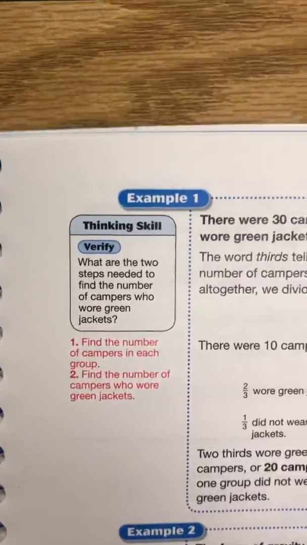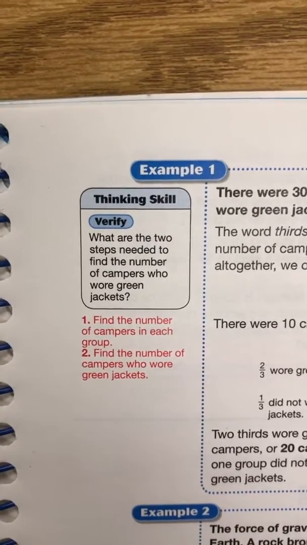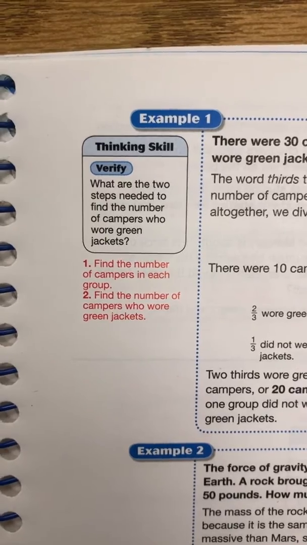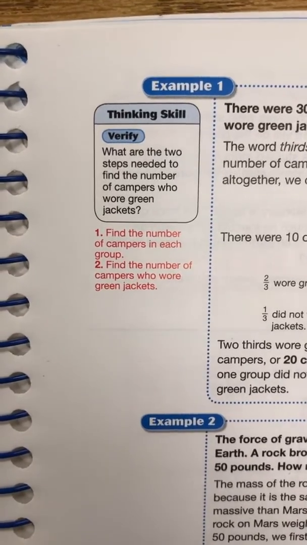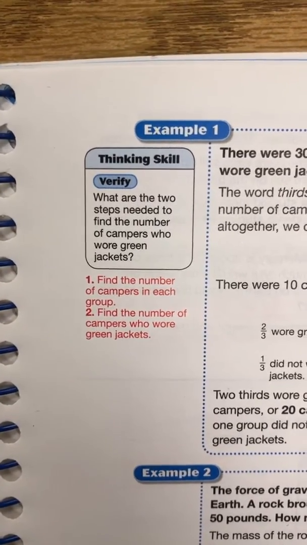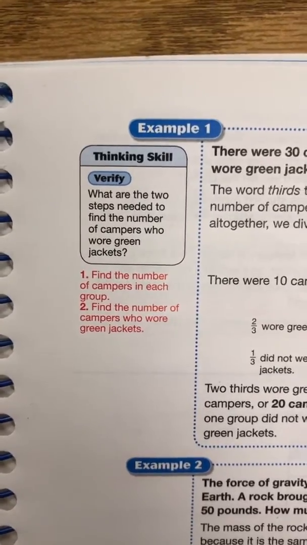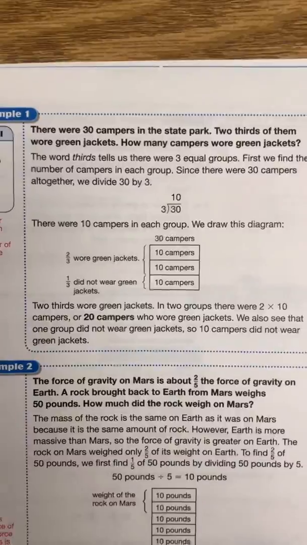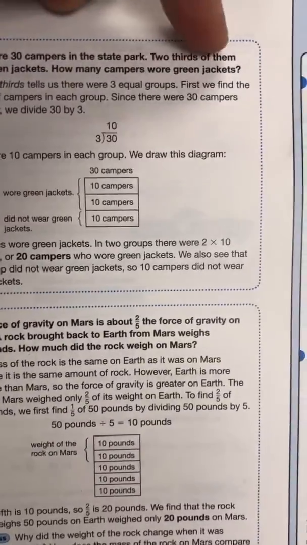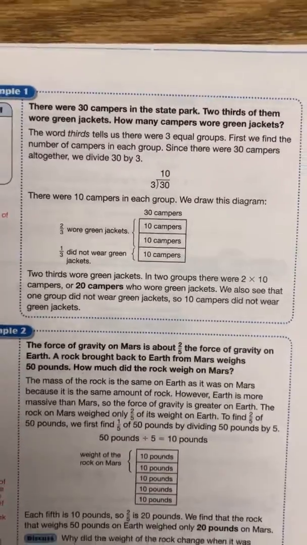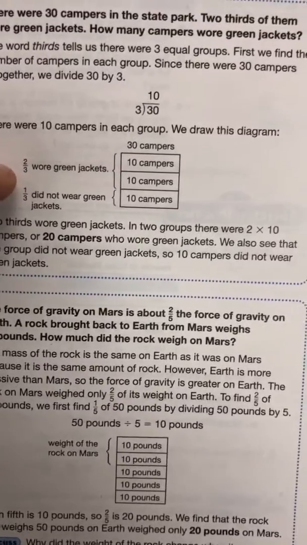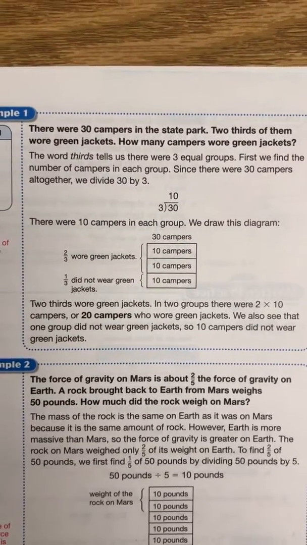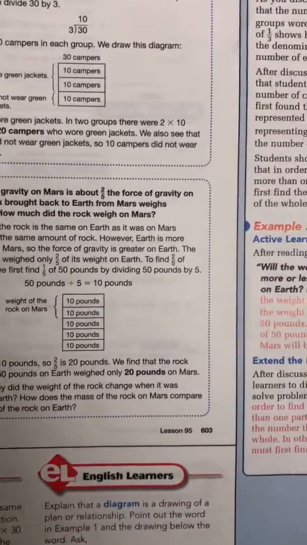Okay, and then the thinking skill there. You can read that and you've got the answer. What are the 2 steps needed to find the number of campers who wore green jackets? First, find the number in each group, then find the number of campers who wore green jackets. Okay, so that was 2/3. So this would be a problem like 2/3 of 30. It's not going to say that though. It's buried inside of a story problem. Okay, same thing with this one.